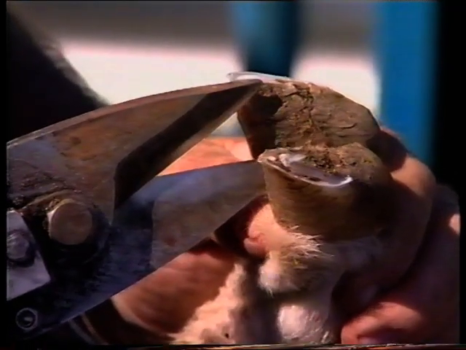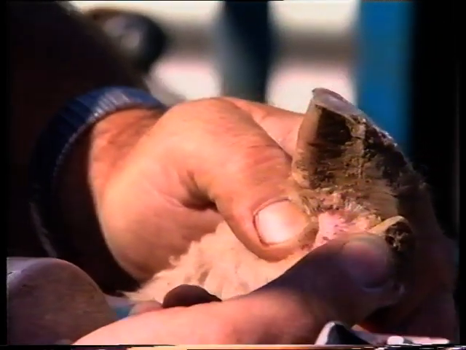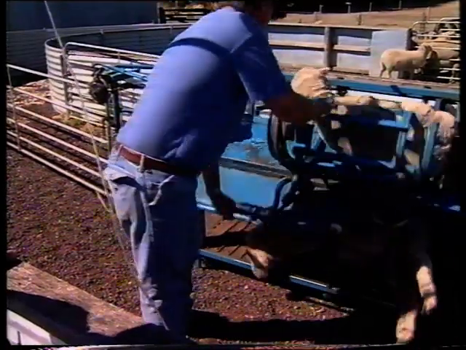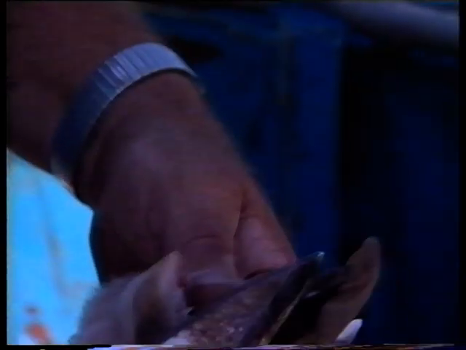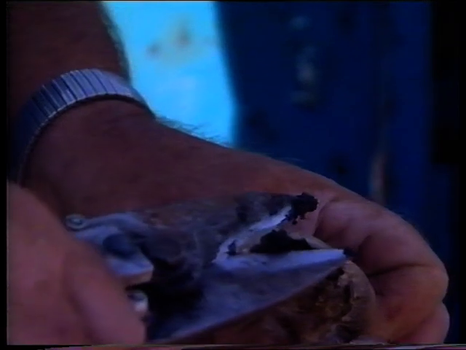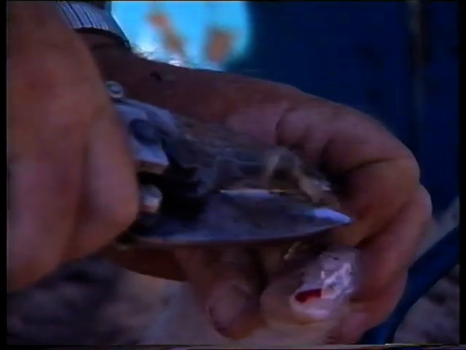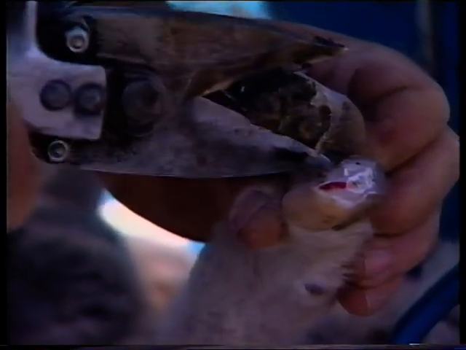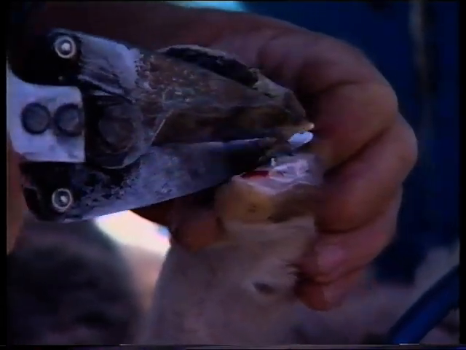The reddening, the moisture that's involved in there is the beginning of a foot rot infection. All that area across there, the grey slime. Pare back as much as we can to expose as much of the infection as we possibly can.